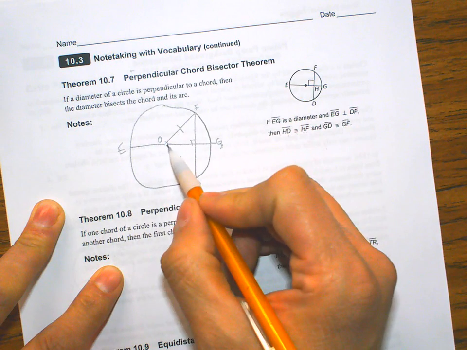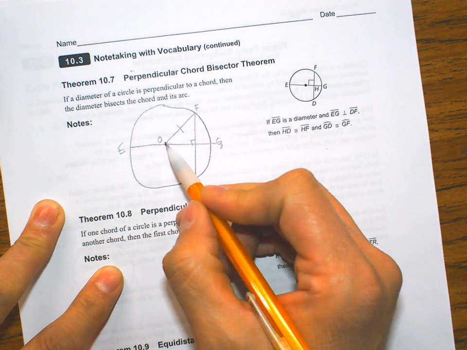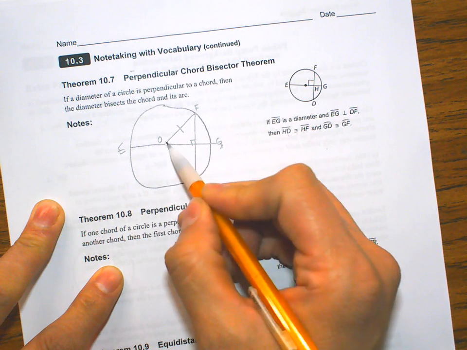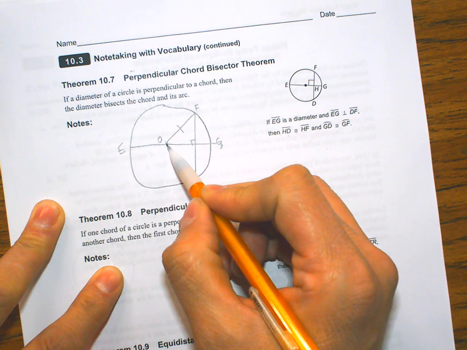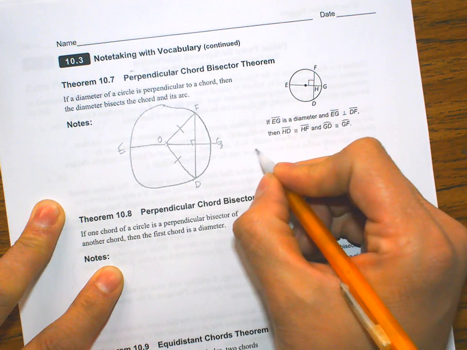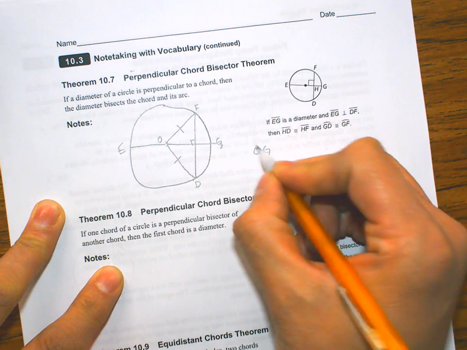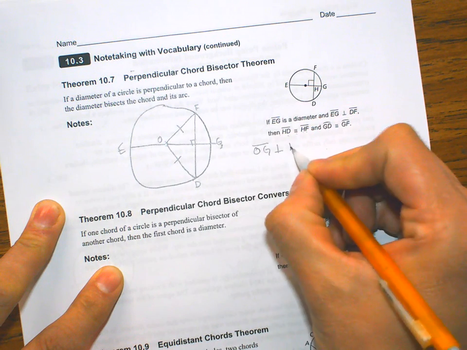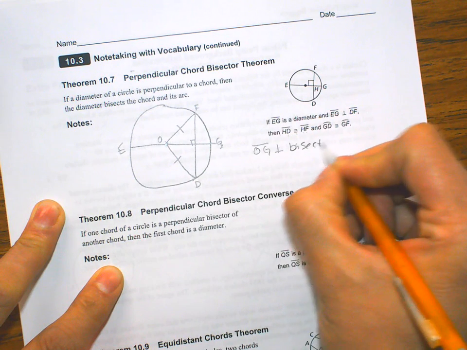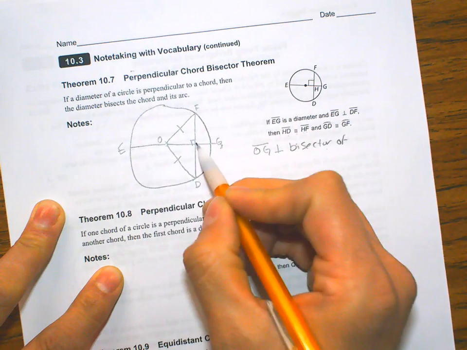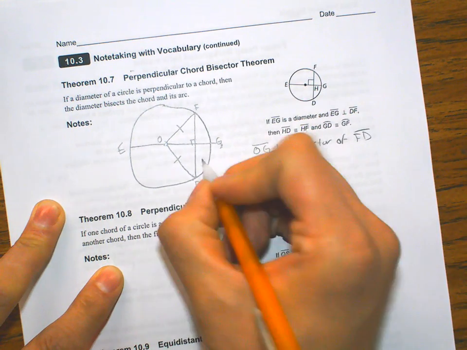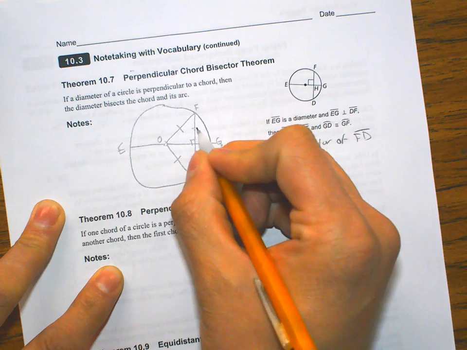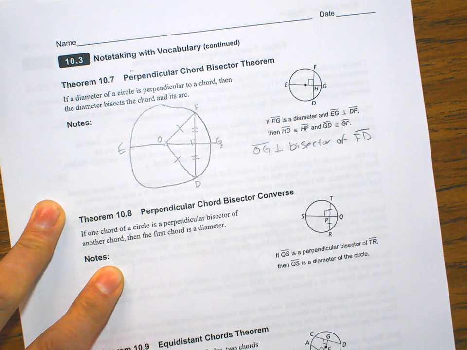Also, we learned in chapter 6, I know it's been a while, that if you have a point that is equidistant to two endpoints, then this point is going to be on the perpendicular bisector. So here, OG is the perpendicular bisector of segment FD. Therefore, this is going to be congruent to this.